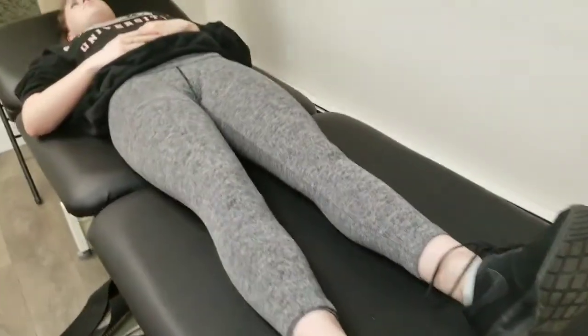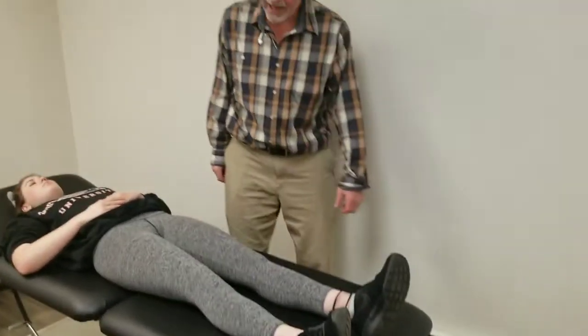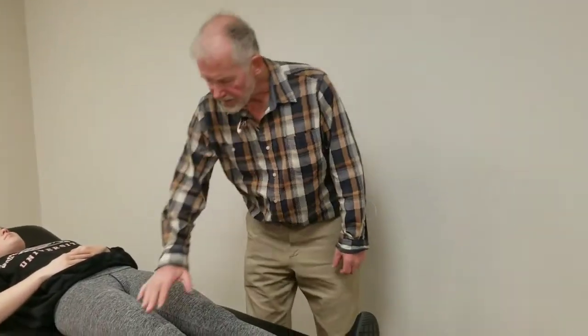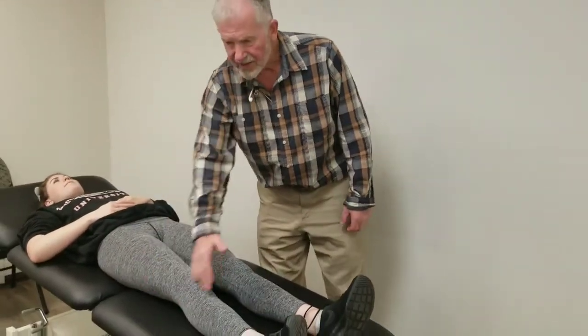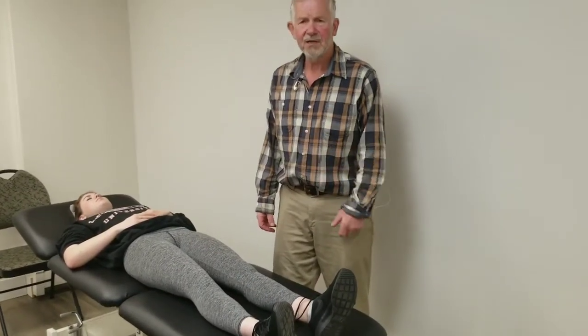IT band. How many IT bands have you seen you can't help? You just say it's an IT band, but you can't help. Well, perhaps it's a ligament problem. Just because the pain's down there doesn't mean it's the IT band. Or maybe IT band syndrome involves other things that we know of.